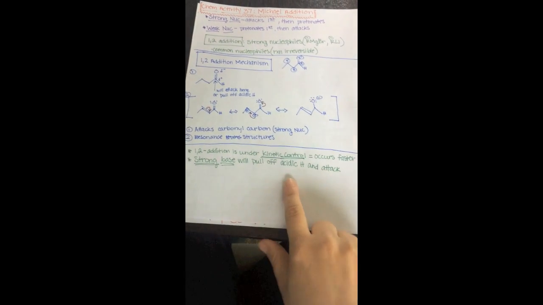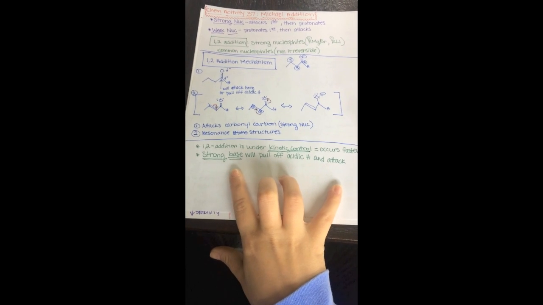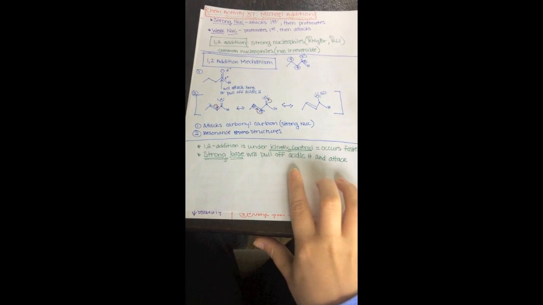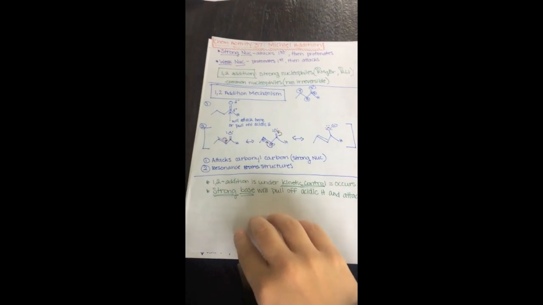1,2 addition is also under kinetic control, which means it will occur faster. And this little note about a strong base will pull off an acidic hydrogen and then attack refers to the weak nuke, which we will talk about right now with 1,4 addition.